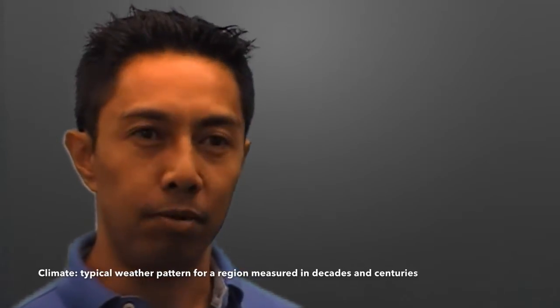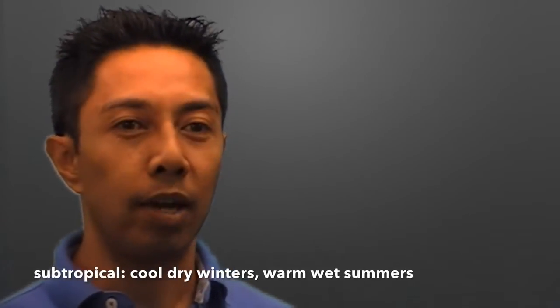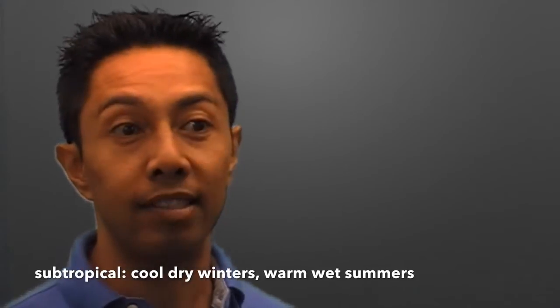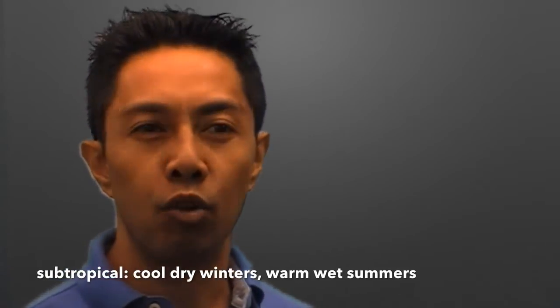So for example, you describe the climate on coastal southeast Queensland as subtropical. This generally means that we have cool, dry winters and warm, wet summers. Note how the description of the climate is what's typical for southeast Queensland, based upon decades of observations.